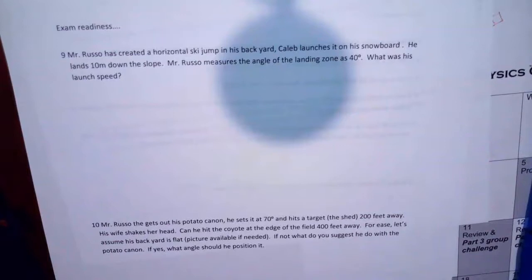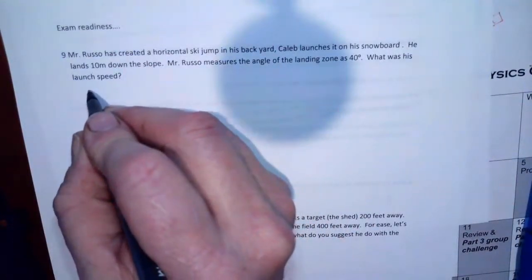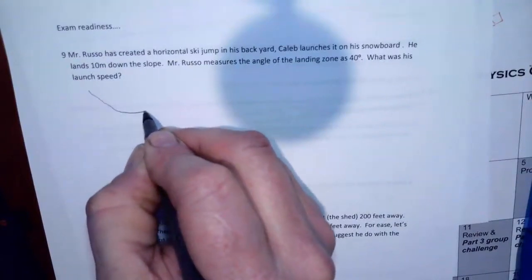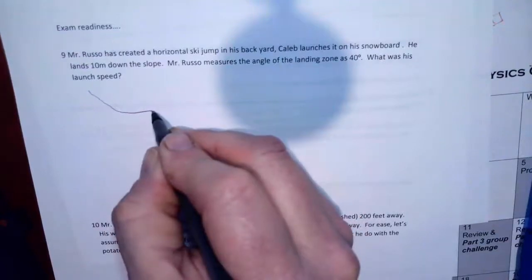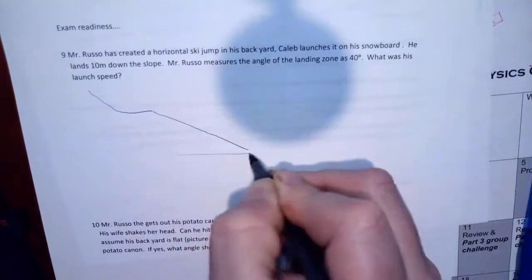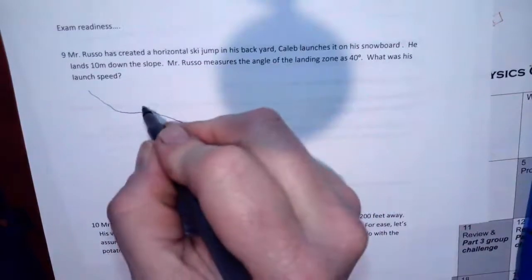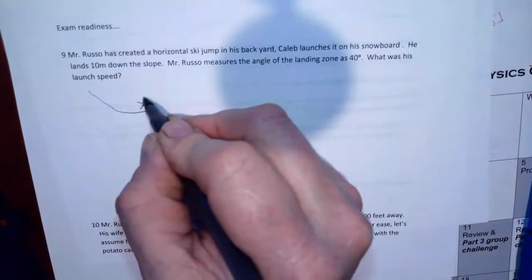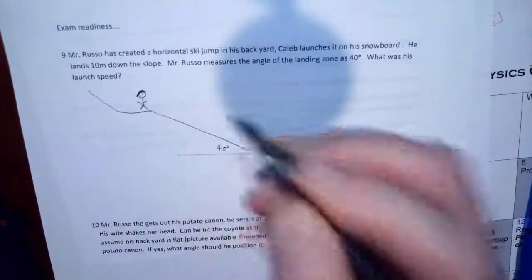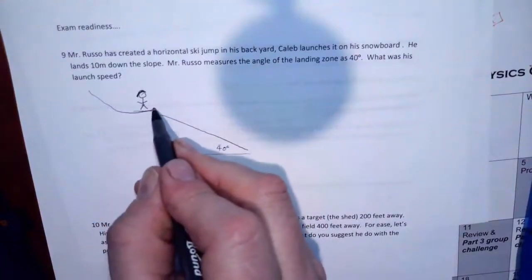Better get a picture of what's going on here. This is the key to this problem, right? So this is the part that's a little bit different for you. So here's the hill. It's coming down, hits the horizontal ramp, right? That's the jump. And then there's the slope. So there's our 40 degrees, or theta. There is Caleb wearing his helmet while he snowboards, right? No helmet, no ride. That's a Russo rule. We've got to draw a snowboard. There we go.